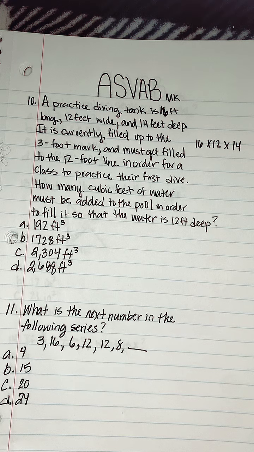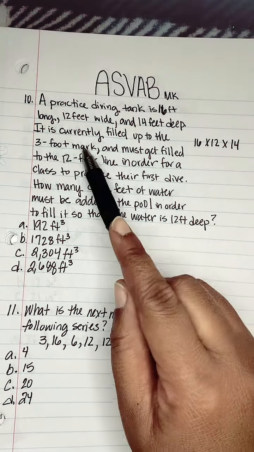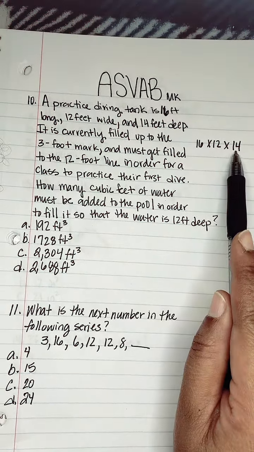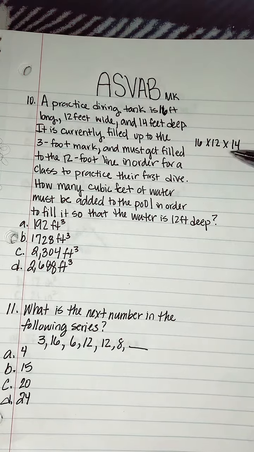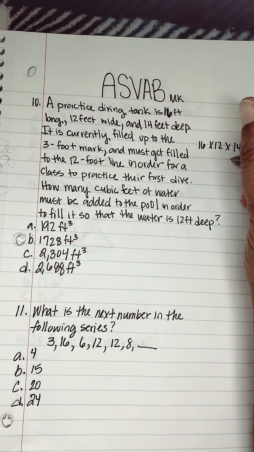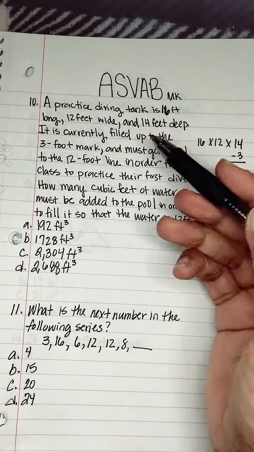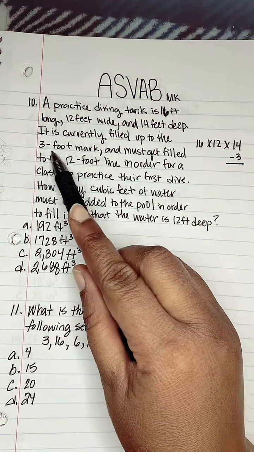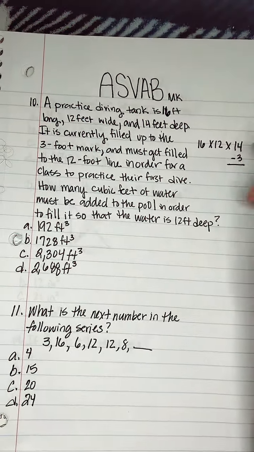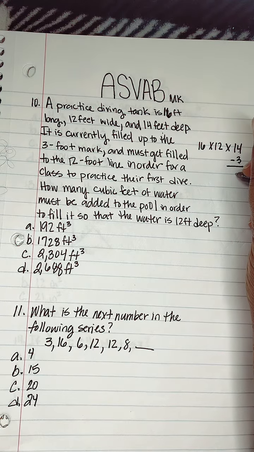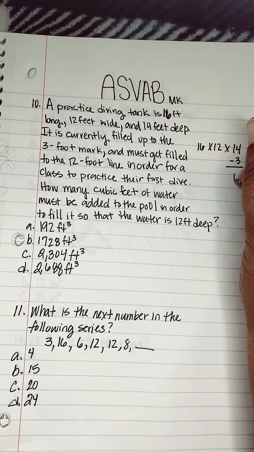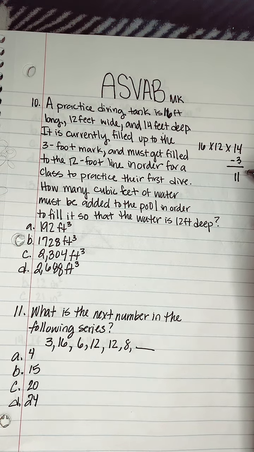So then we can actually take away from this because it's already filled up 3 feet. So I would subtract this from the 14 because I'm not trying to fill it up 14 feet. I already have it filled up 3. So 14 minus 3 is going to give me 11.